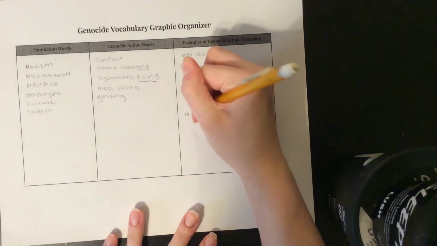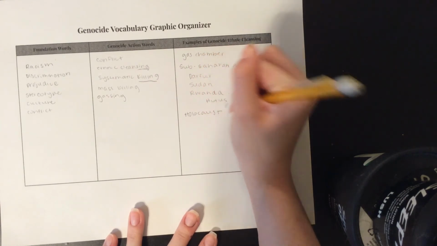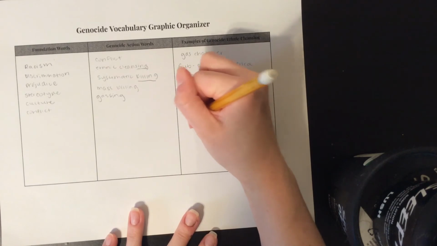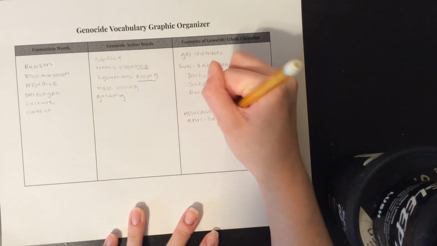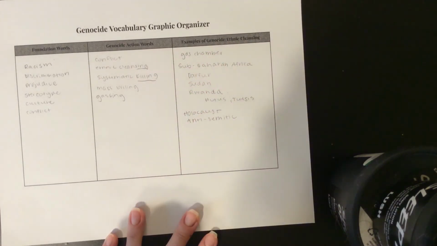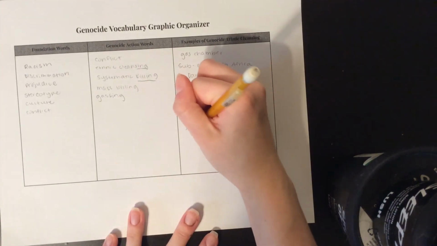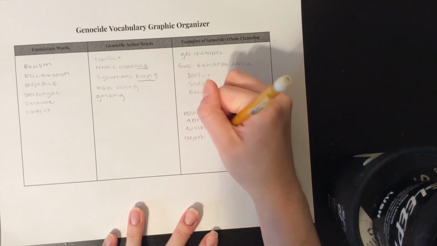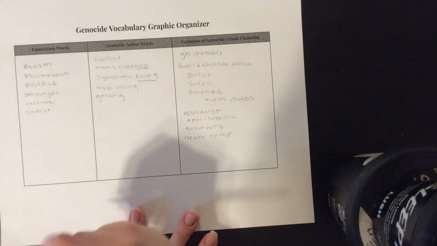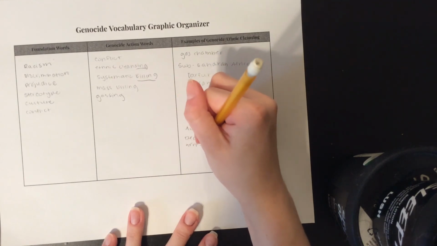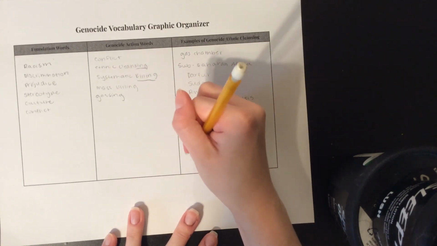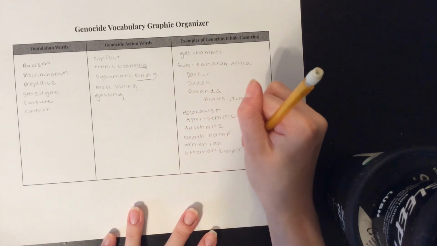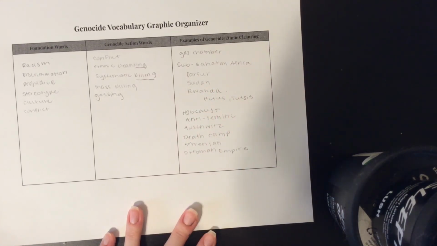We could also put the Holocaust, anti-Semitic, we could put Auschwitz, death camp, Armenian, Ottoman Empire, so this is just an example.